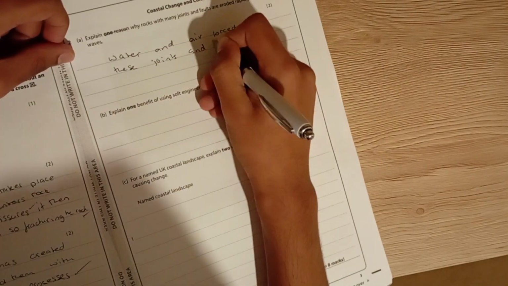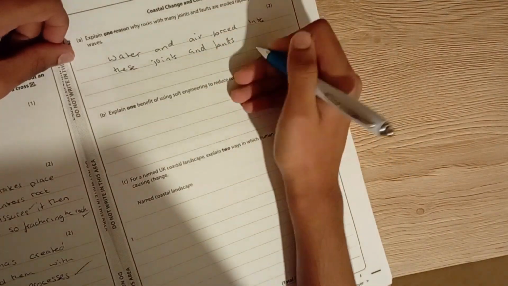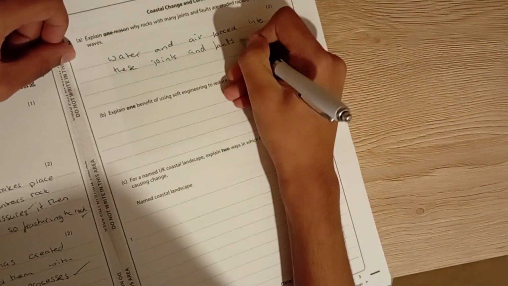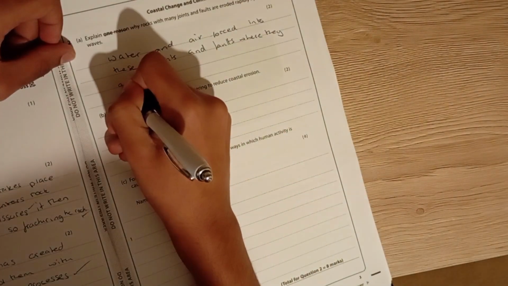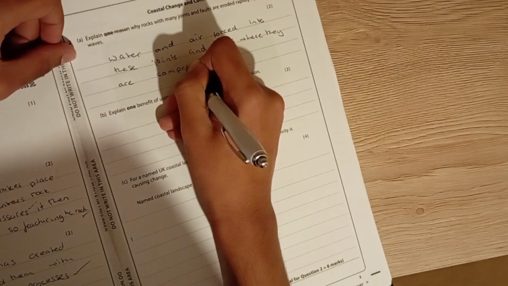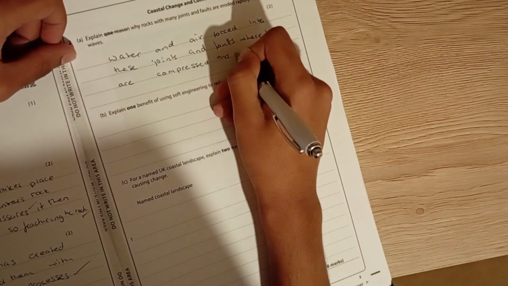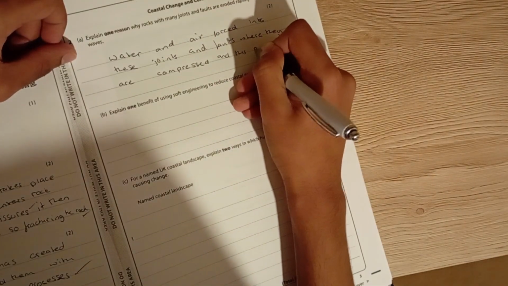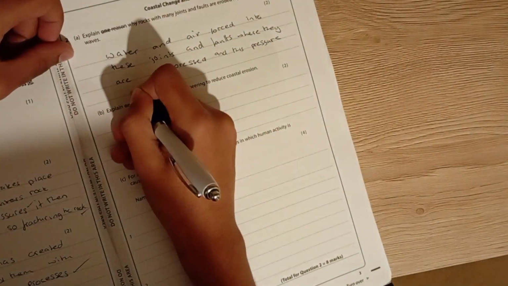and faults. So that's one mark, that's your point. Then you have to say where they are compressed and this pressure can fracture rocks.